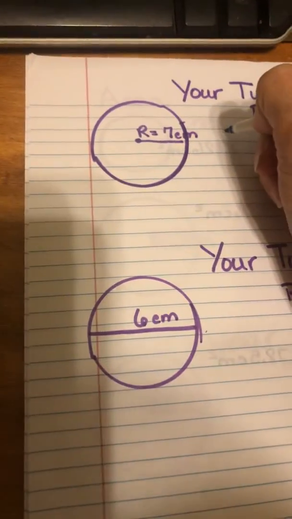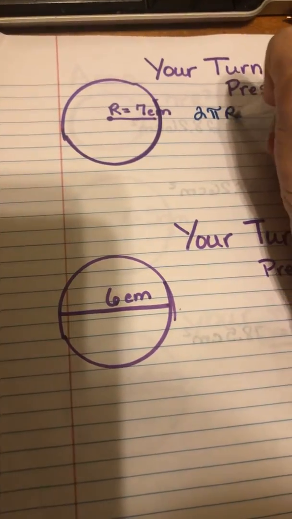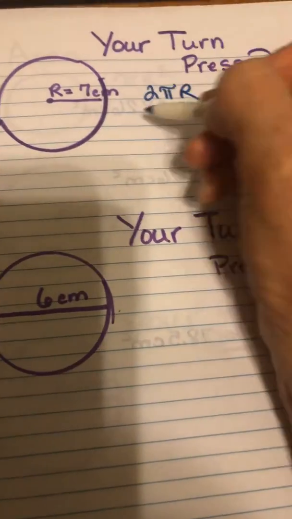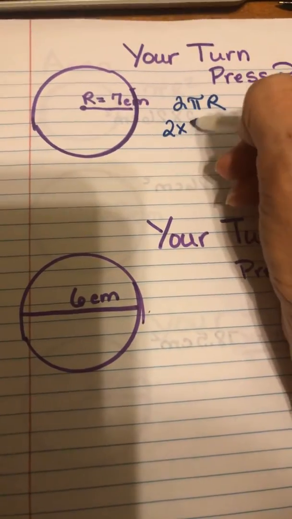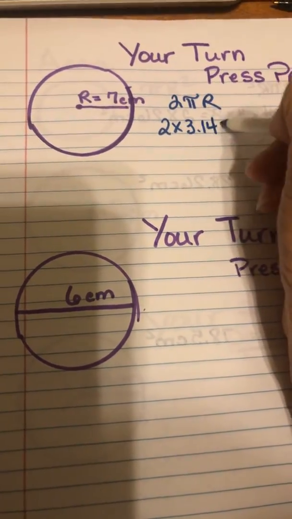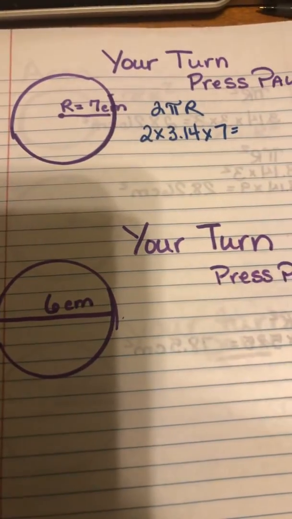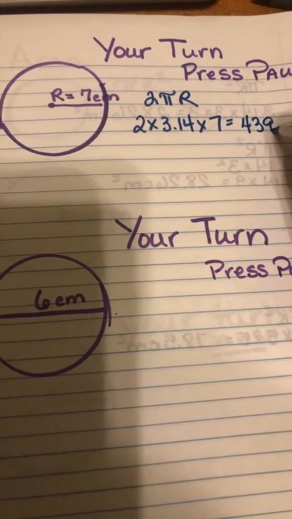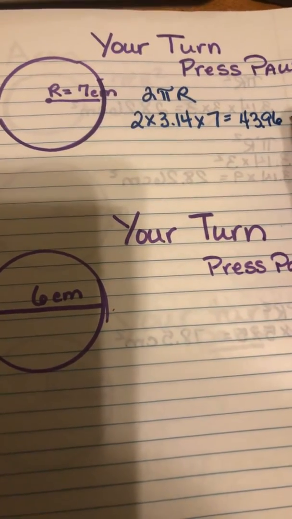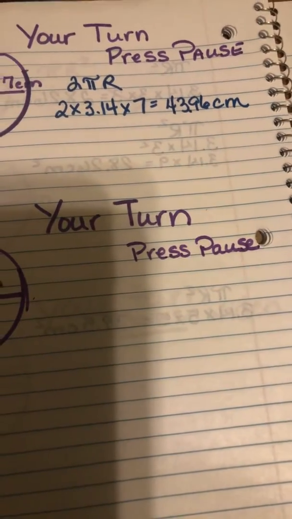Let's go back and do this problem up here. So this one, I would be using 2 pi r. I definitely believe you should always write the formula first. So 2 times 3.14, and the radius was 7. So 2 times 3.14 times 7 in my calculator, I get 43.96. And we'll call everything centimeters tonight.